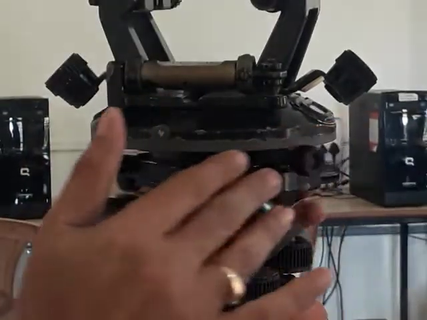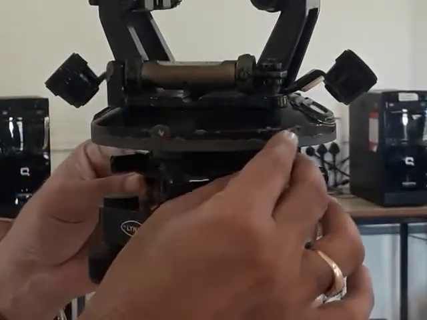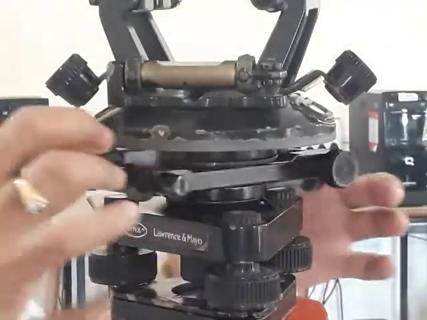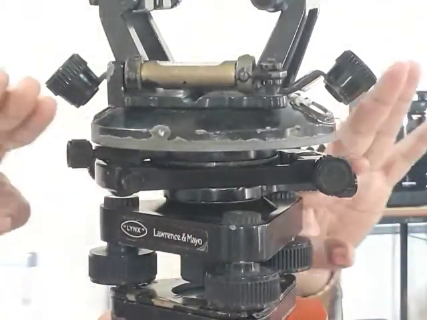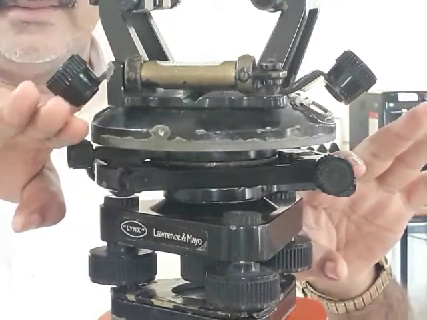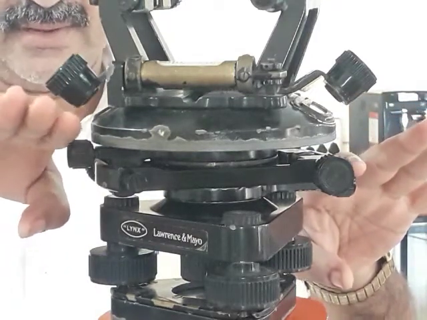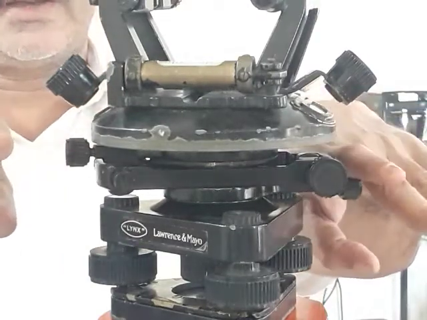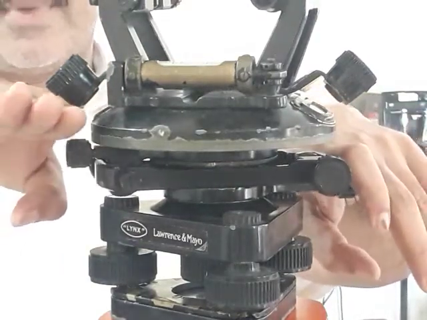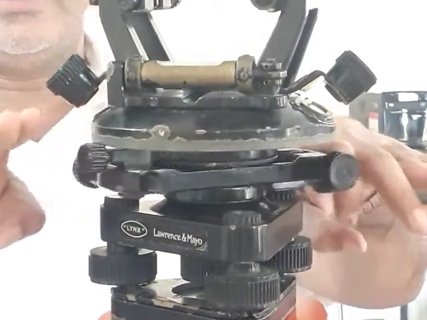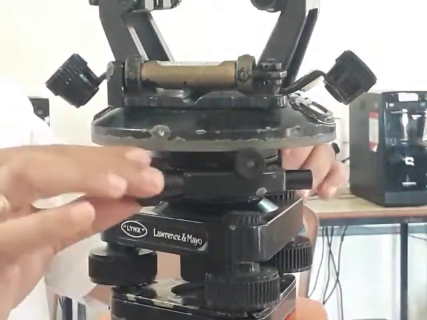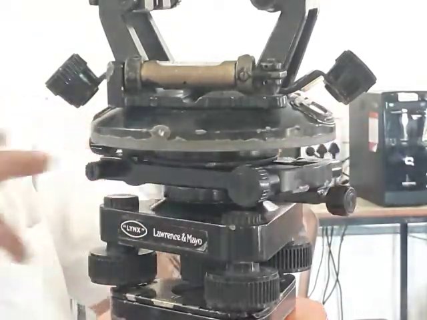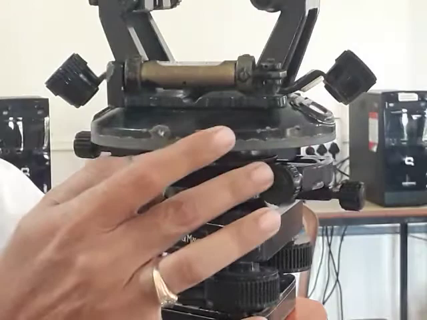Then here we have the arrangements of the upper plate and lower plate with clamps. This is called the upper clamp, which is just above in elevation. This is the lower clamp, just below. Lower plate clamp is the lower clamp, upper plate clamp is the upper clamp, and there are corresponding fine adjustment screws: upper clamp with upper tangent screw, lower clamp with lower tangent screw.